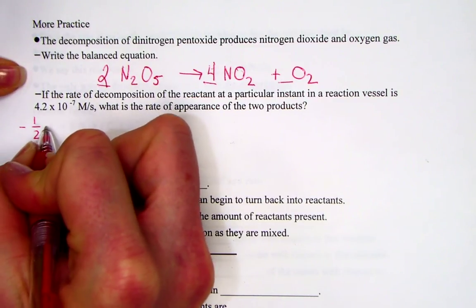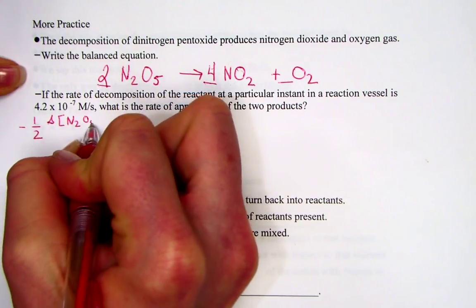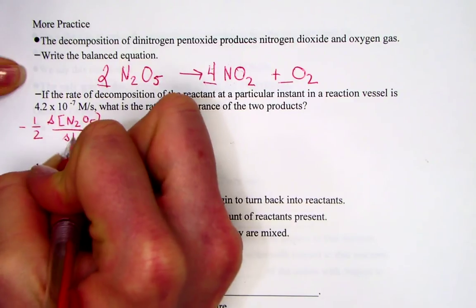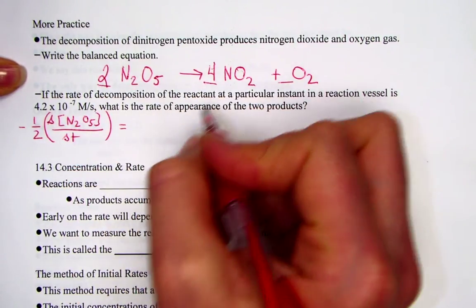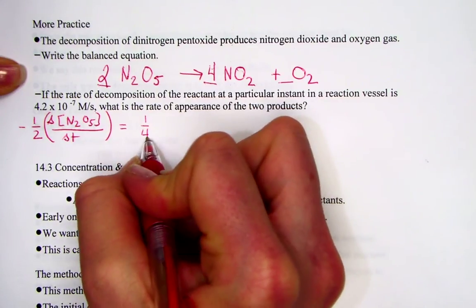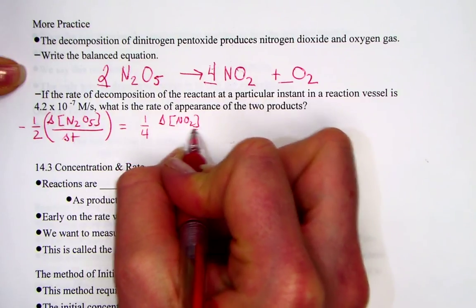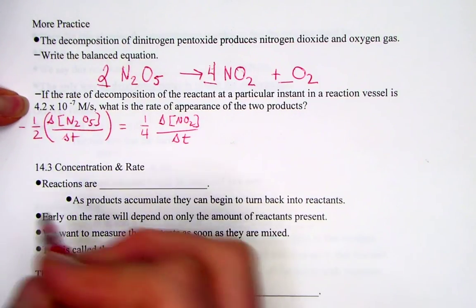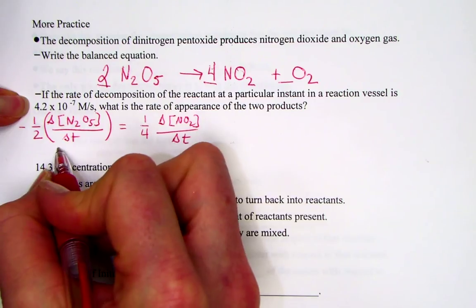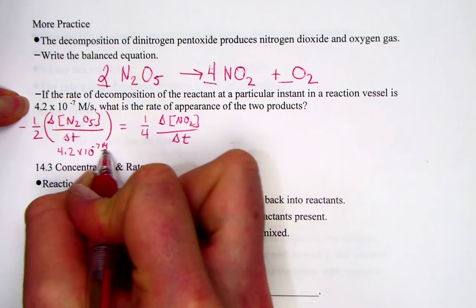Negative 1/2 times the change in concentration of our reactant over time is equal to, and let's just target that first product, 1/4 times the change in concentration of NO2 over the change in time. They're letting us know that the reactant is decomposing with a rate of 4.2 times 10 to the negative 7th molar per second.